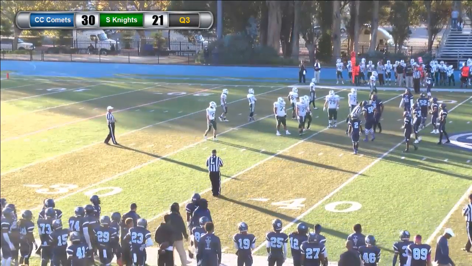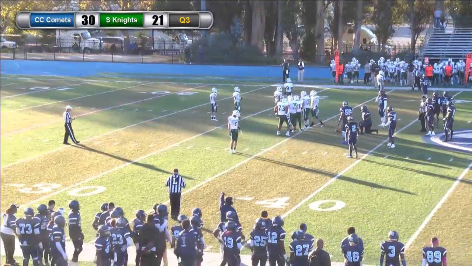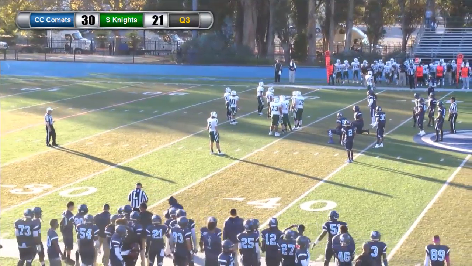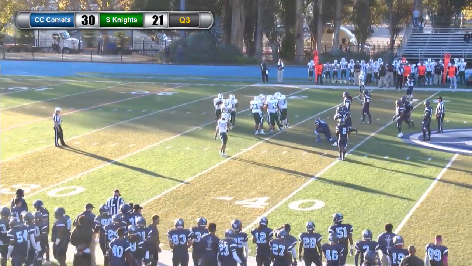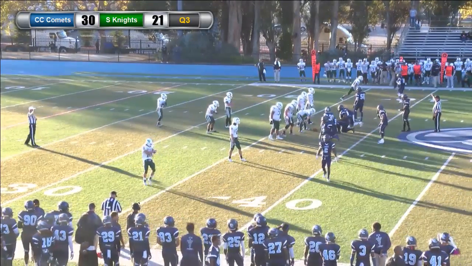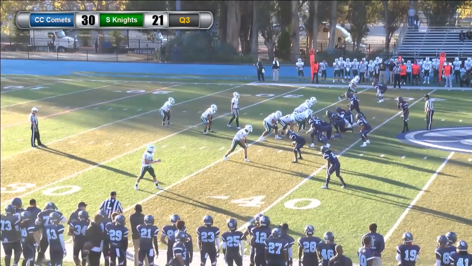It was deflected and almost intercepted by Contra Costa, but it would all been for naught because of the penalty for Contra Costa. So it'd be 2nd and 4 for the offsides penalty for Contra Costa at the 37-yard line of Shasta College.